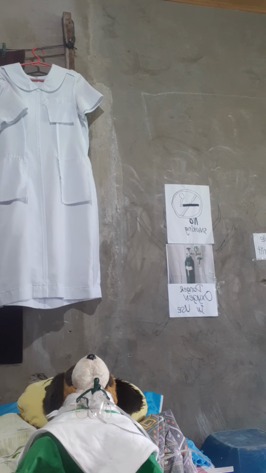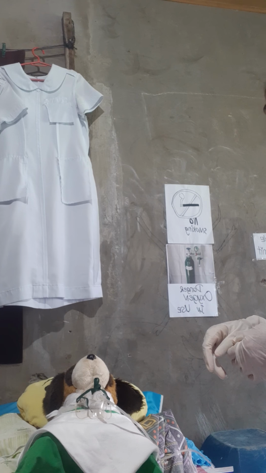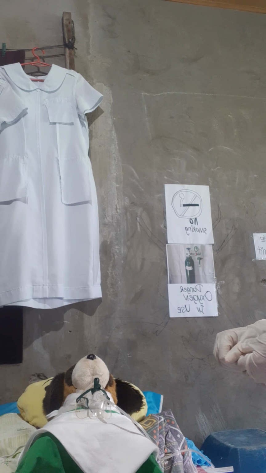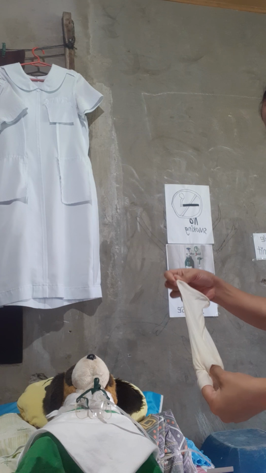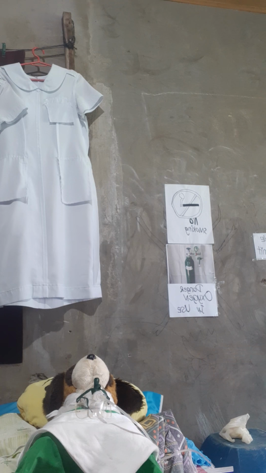Then remove the face shield, goggles and mask if used. Then remove the gloves and perform hand hygiene. And for evaluation, we are going to reassess the patient's respiratory status, including oxygen saturation, respiratory rate, and lung sounds.